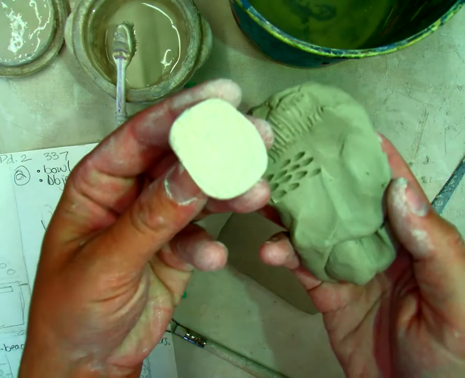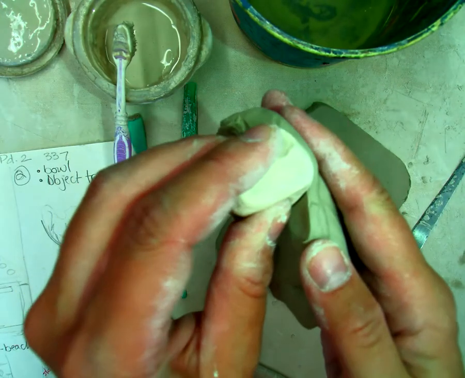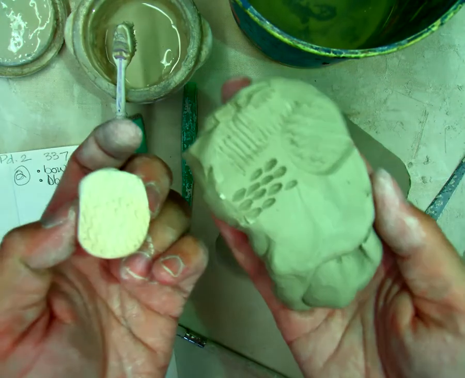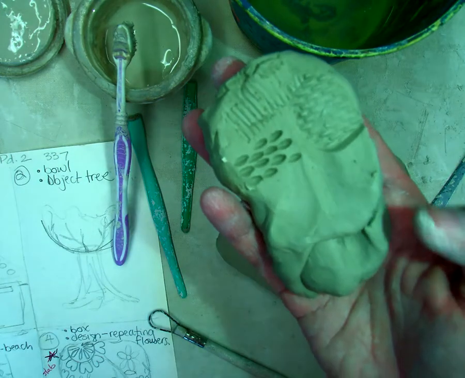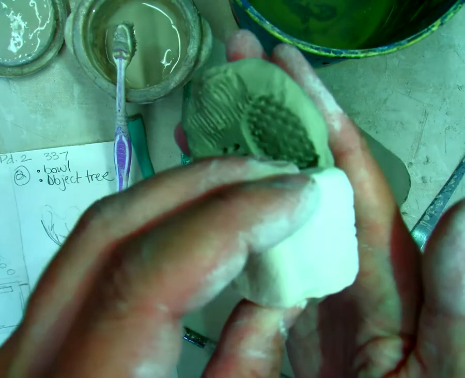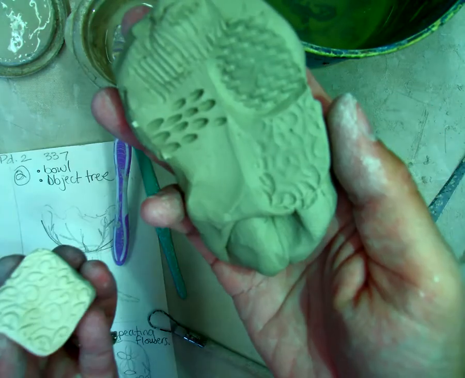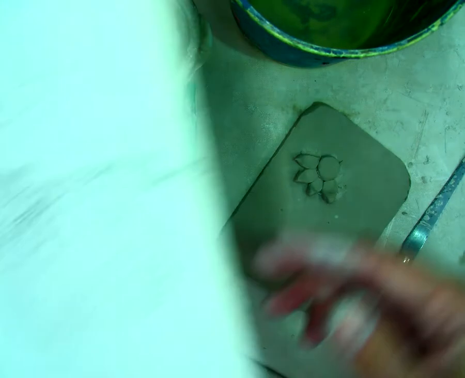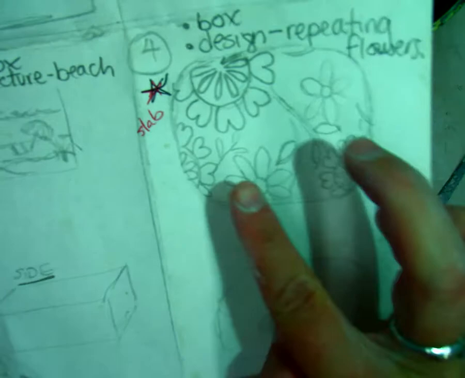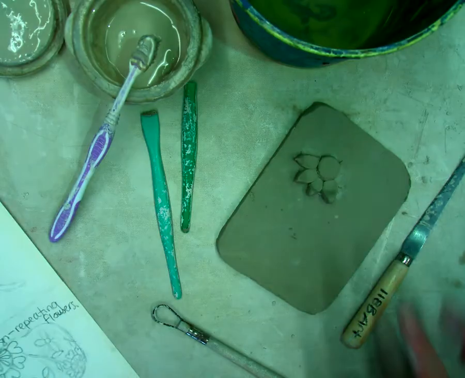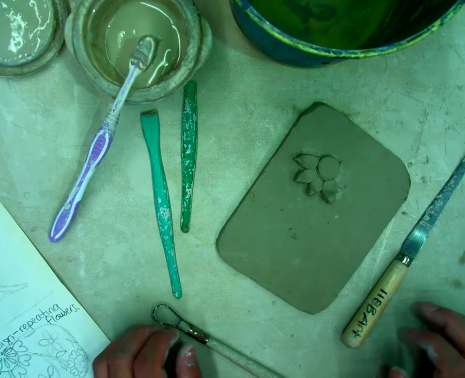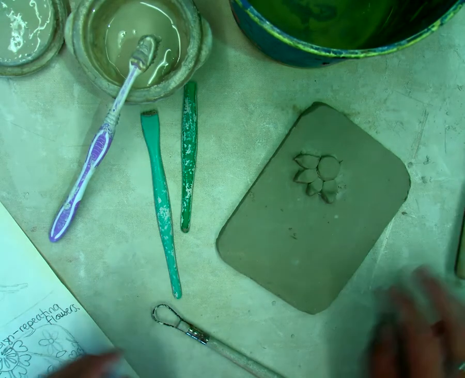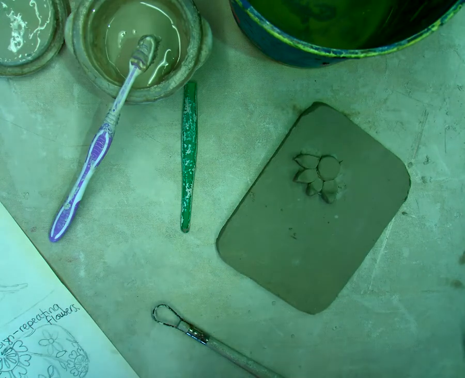I also have some clay stampers that you can press down into the clay. You need to be careful that you're holding against the upside of the clay so that it doesn't change the shape of your overall clay piece, but you can start to see some of these different textures. Again, I'm working on a box currently, and I'm starting to do some designs with repeated flowers. Here you can see I've begun that process, and now I'm going to start to add some design work into this piece with textures.